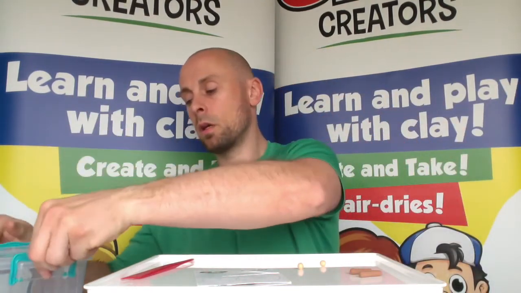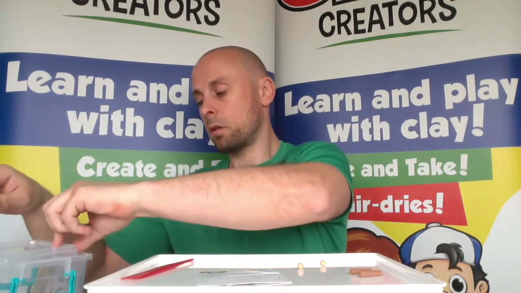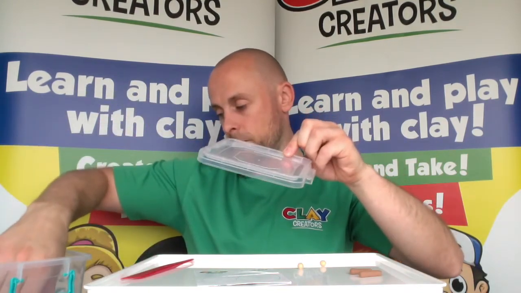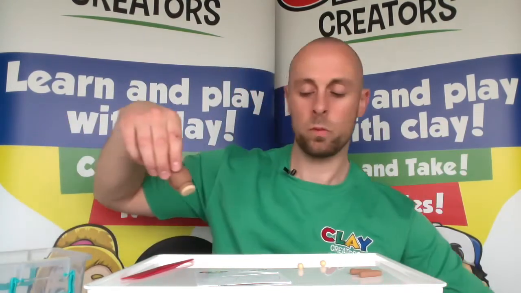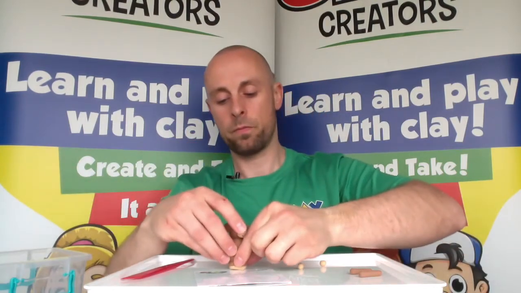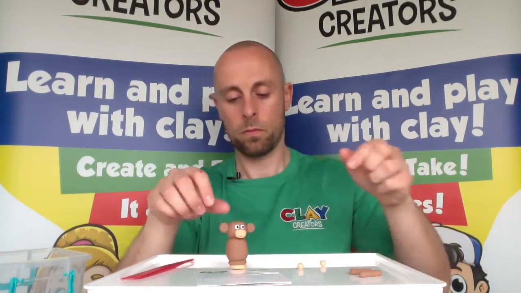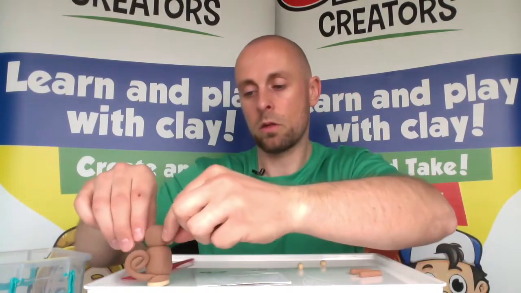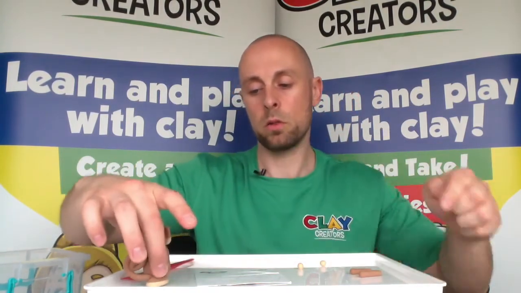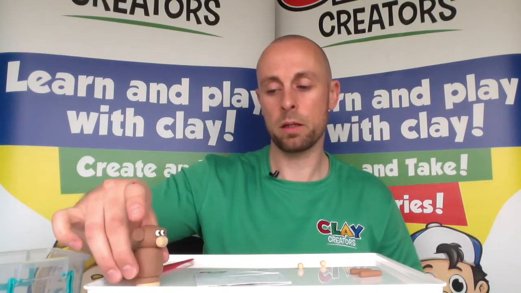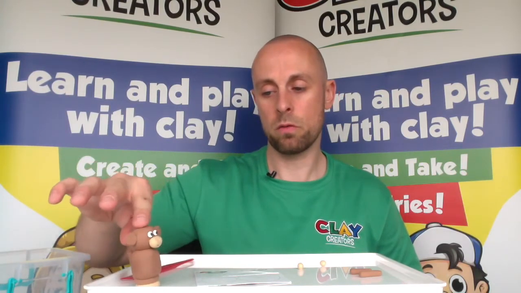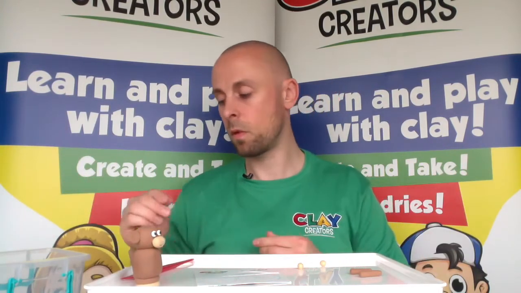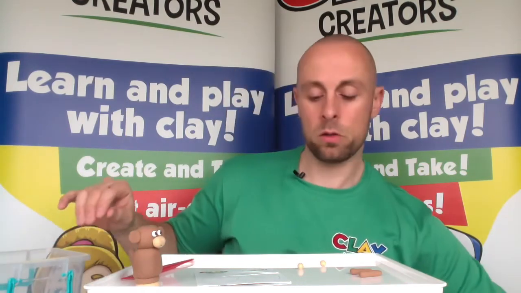Just realised my little monkey's decided he's going to fall over. We don't want that. So at times when drying, you might need to pin them up, stand them up against something so they don't fall over. Okay, so onto those arms then.